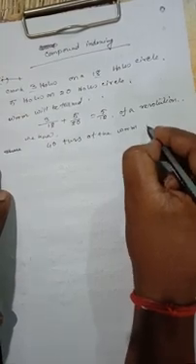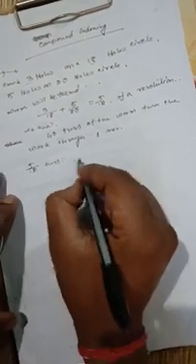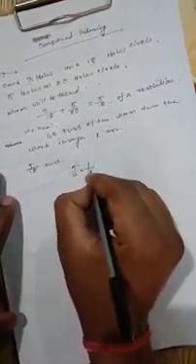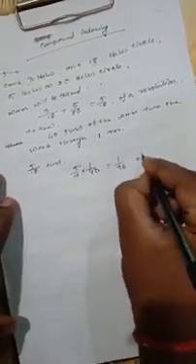Since 40 turns of the worm turn the work through one revolution, as we already know, the 5 by 12 turn of the worm will run the work 5 by 12 into 1 by 40, which is equal to 1 by 96 of a revolution.